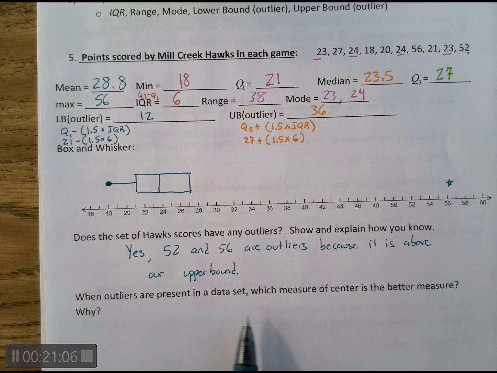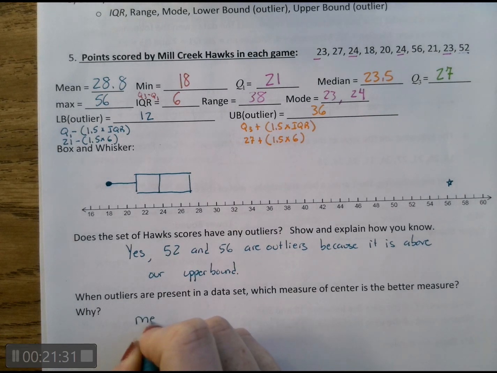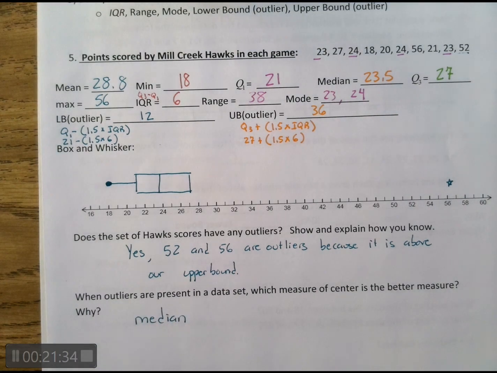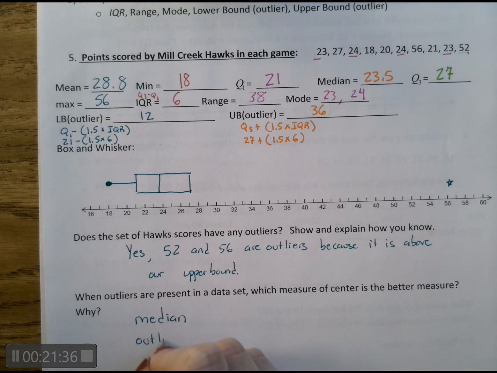And then when outliers are present in the data set, which measure of center is the better measure? So remember yesterday when we talked about our outliers and which ones were better measures, we said that mean was not a good measure because the outliers affect it. But median is a really good measure to use when specifically we have outliers. So we're going to say median is the better because outliers do not affect the median.